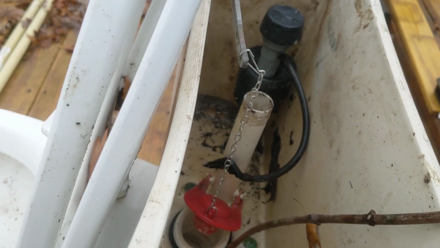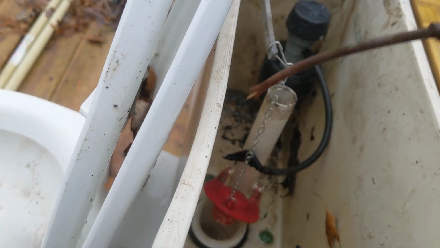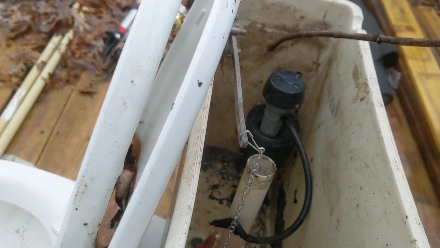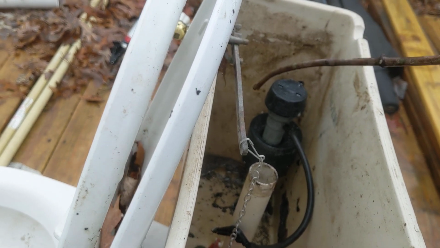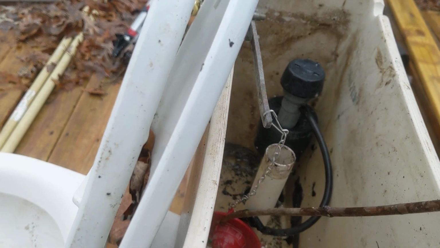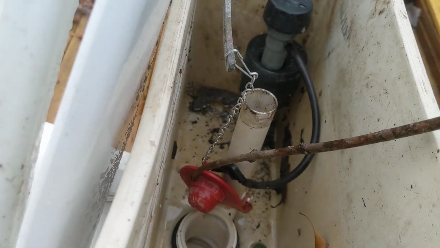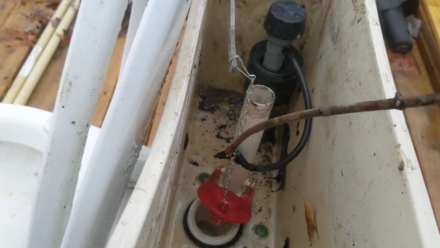See the flap, it went up. See that? And so it lets, here's your water level right here. So it lets all that water out at one time through that hole right there. Gushes down. Now let me show you that hole.